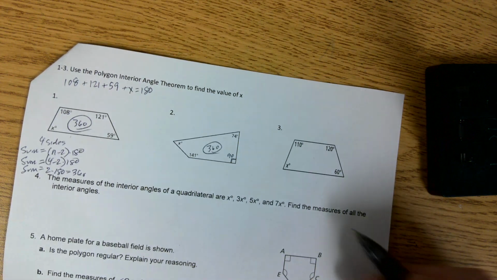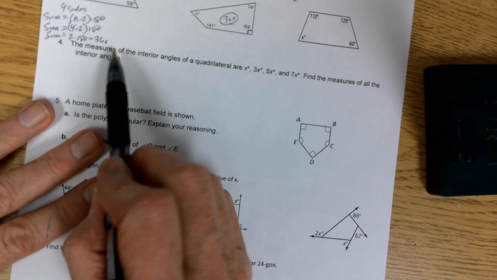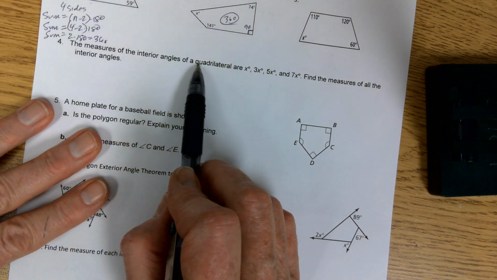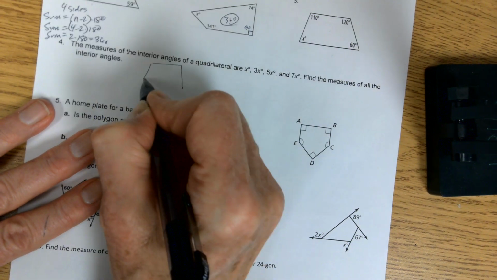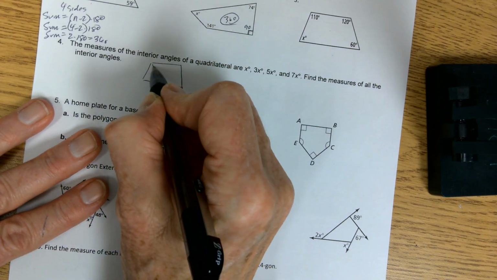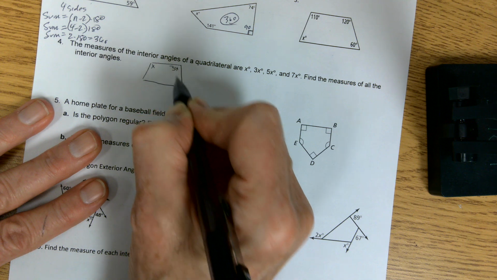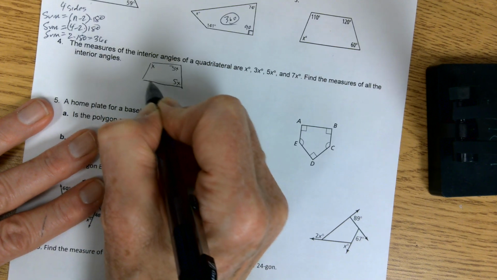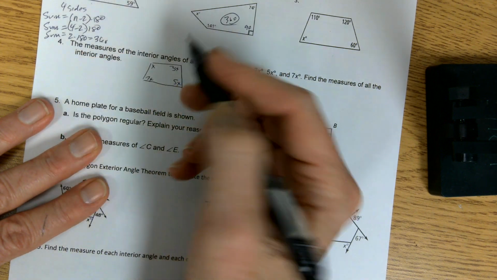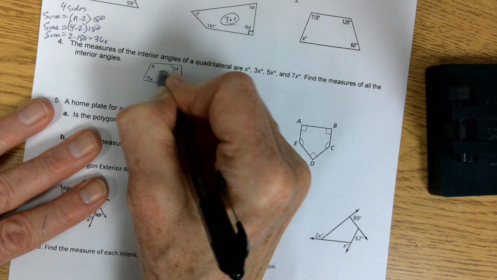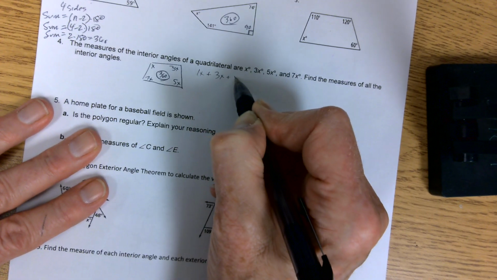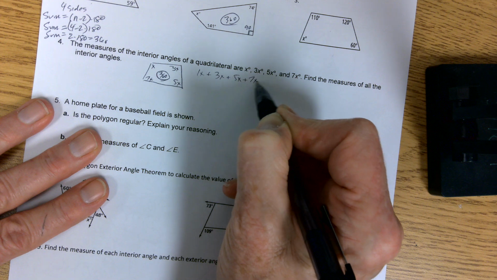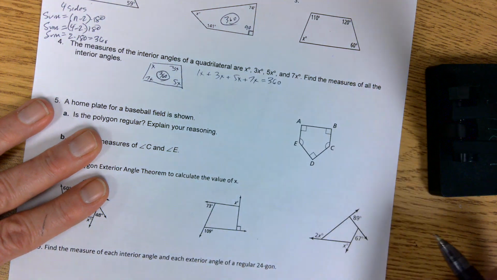Same thing here. Okay? When you look at this one, the measures of the interior angles of a quadrilateral. Again, we're doing 4 sides. We've got x, 3x, 5x, 7x. We know the sum is 360. So we're going to add 1x, 3x, 5x, 7x, set it equal to 360.